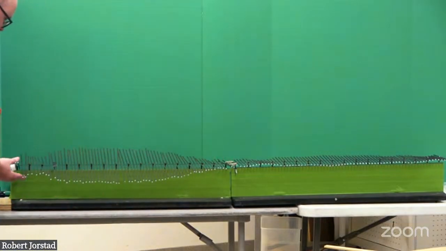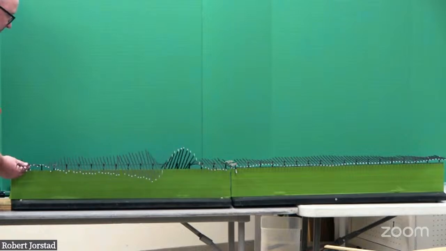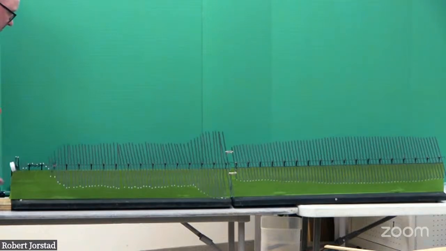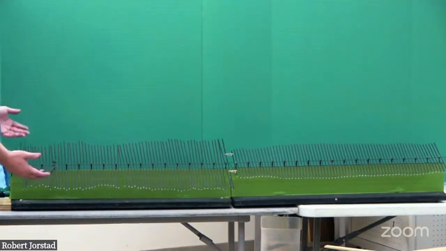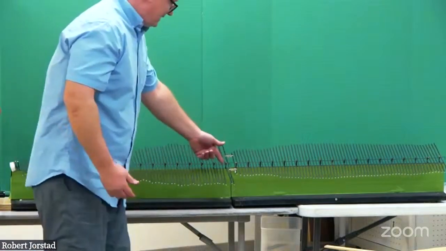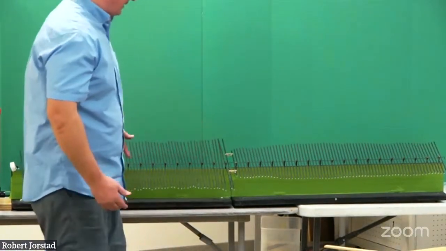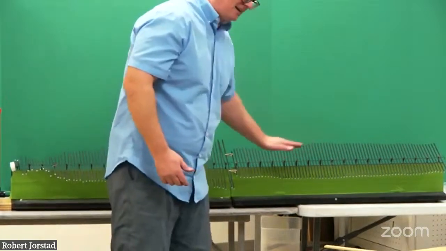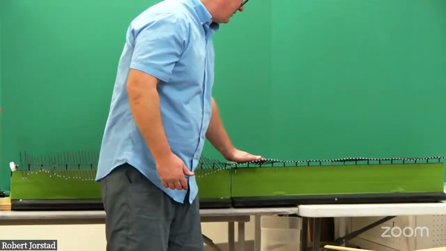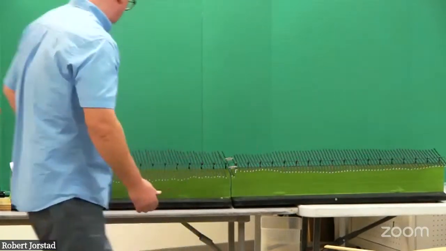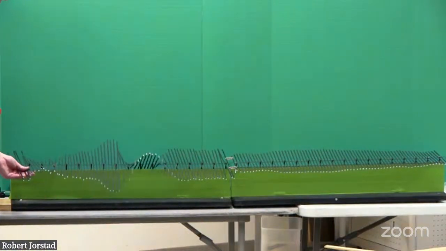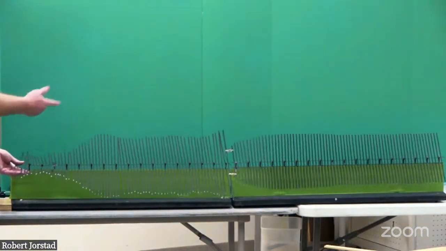So again, I don't know if you can tell, but hopefully you saw that this wave did not get inverted and this wave did not get inverted. And you probably noticed the wave travels faster in the low density material. It definitely travels faster.